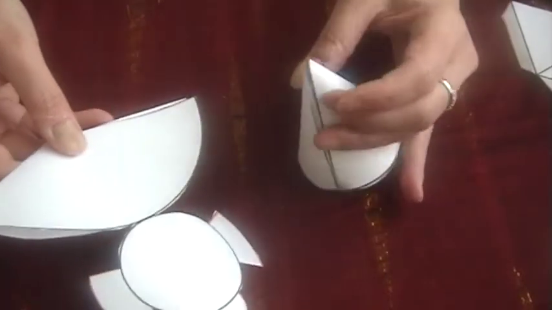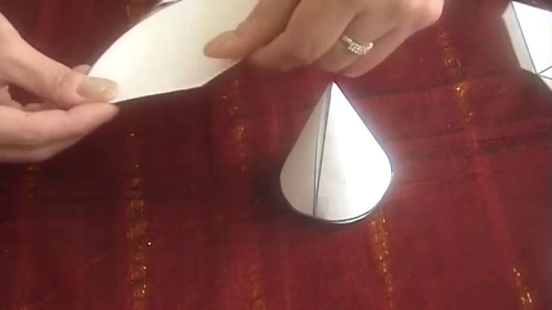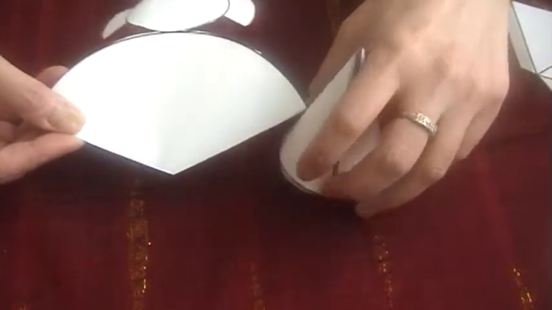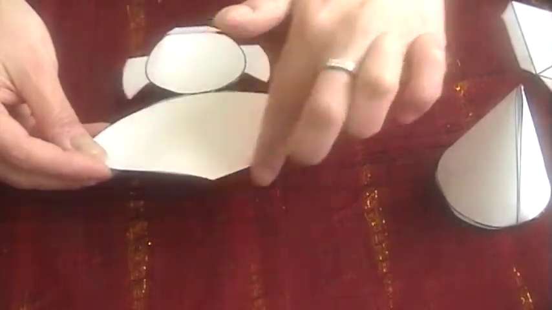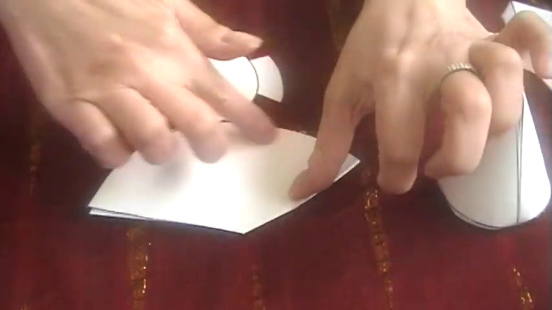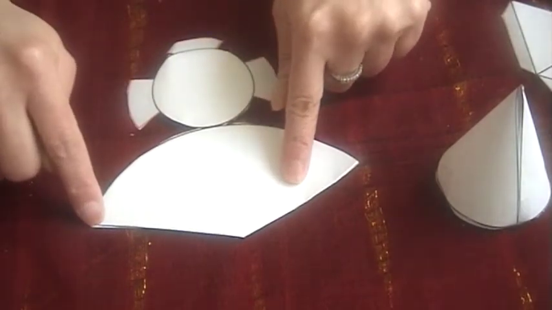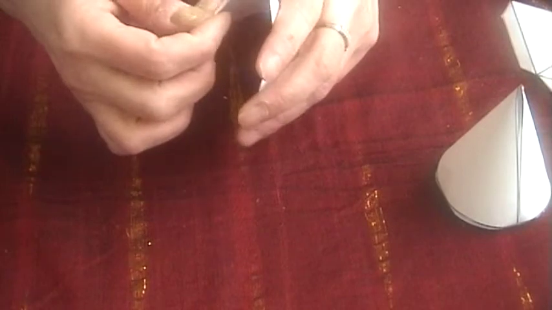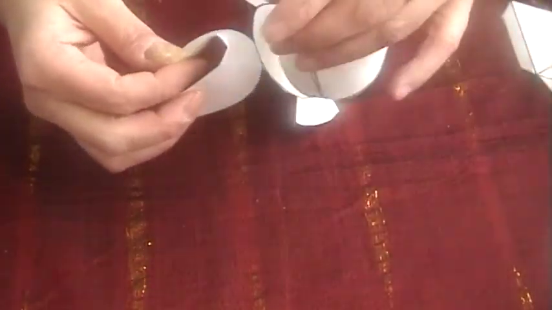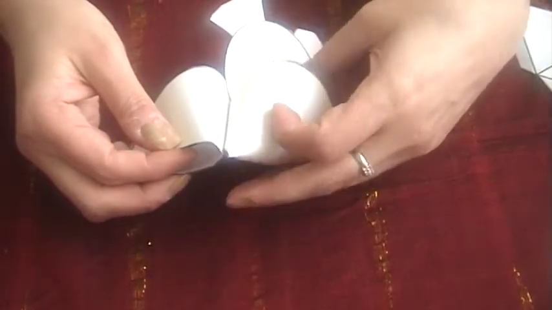So I made this. You notice that this shape was once a big circle. This whole section here was once a big circle, and from here to here is the radius of that big circle. When I formed the cone, that radius becomes the slanting height of the cone.